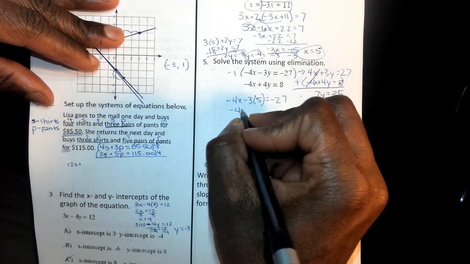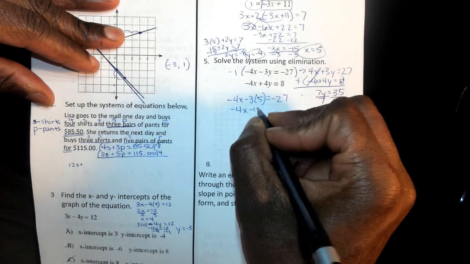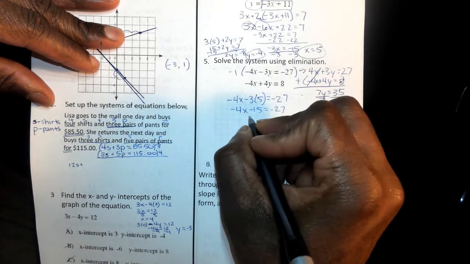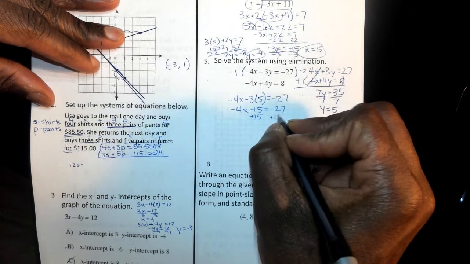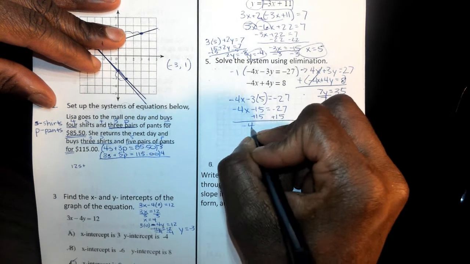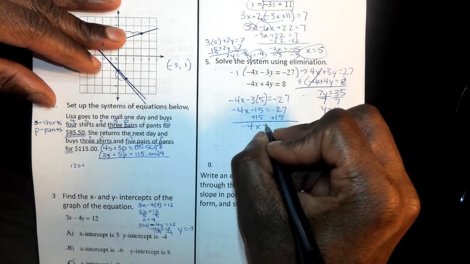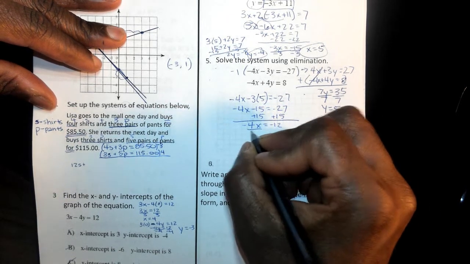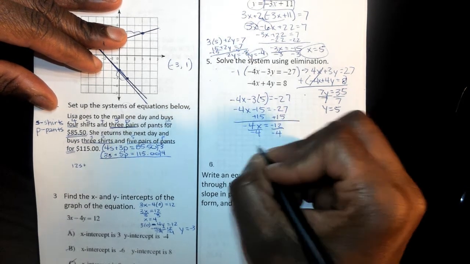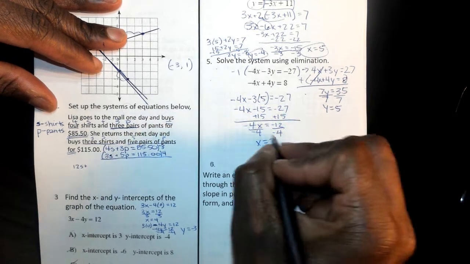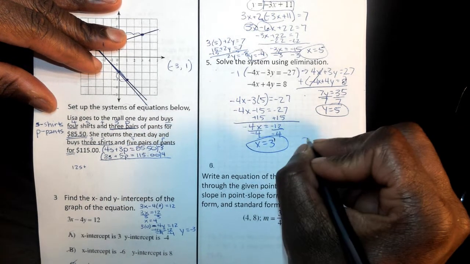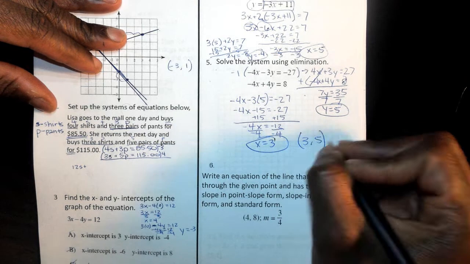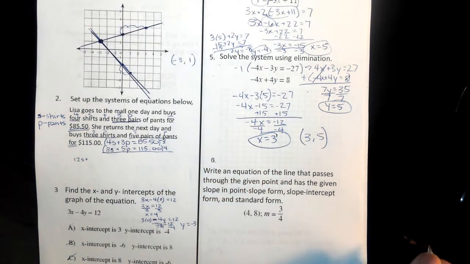27. And again, like I tell y'all all the time, if you can't solve at this juncture, you need to be seeing me. So we got x equals 3, y equals 5. If you want it as a point, that's how it be.